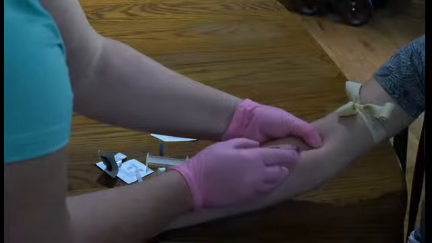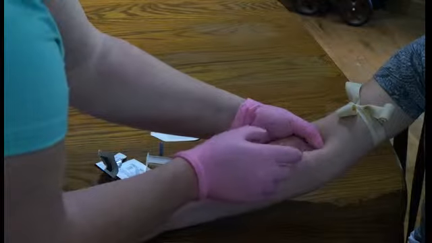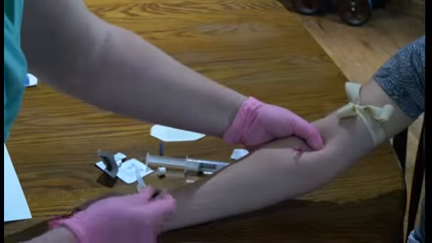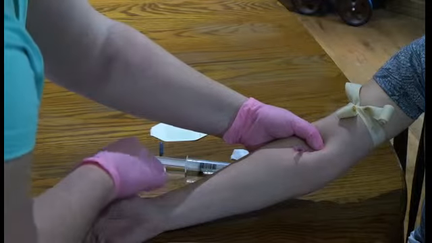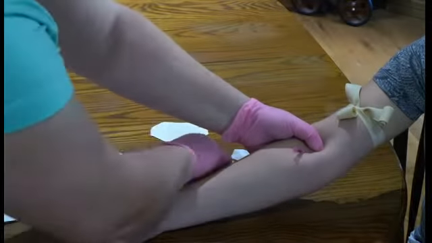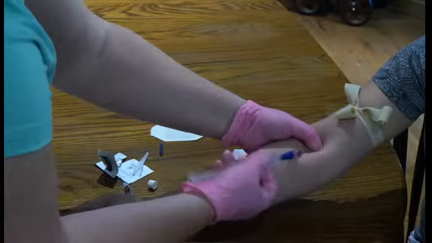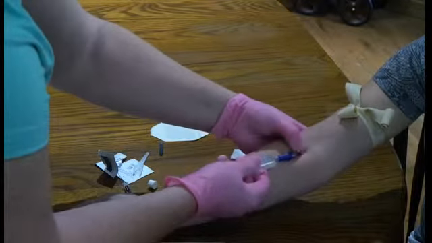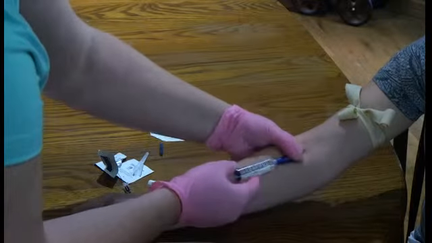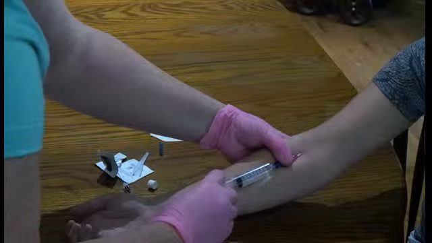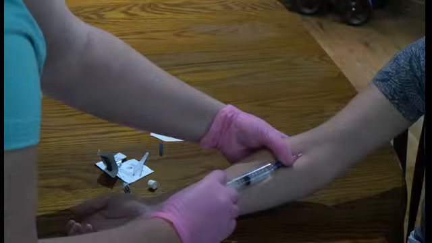Then you're going to place your other thumb over the top of the cannula so that it doesn't bleed any further. As you can see, I've pulled out the needle and there's no bleeding from that catheter. Then you're going to insert your heplock cap securely, remove your tourniquet, and then flush your IV to check for patency.